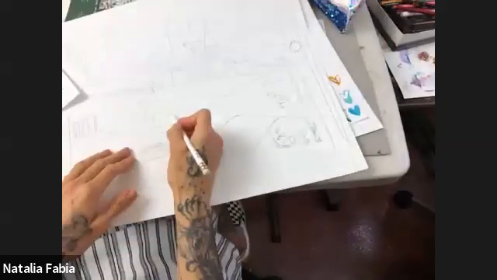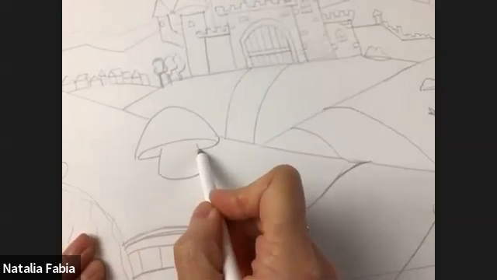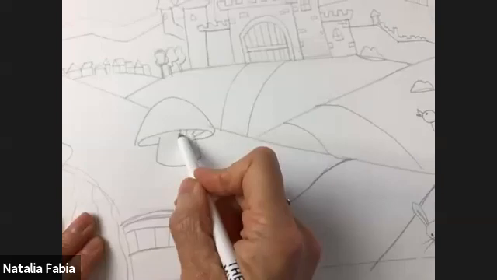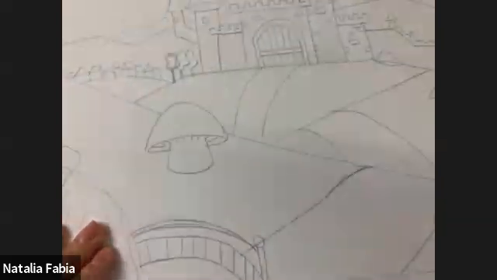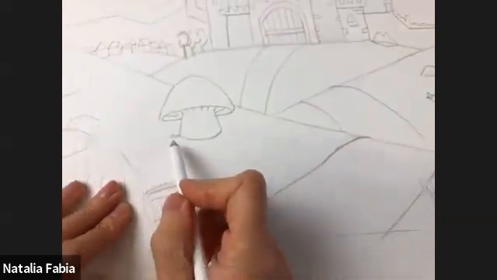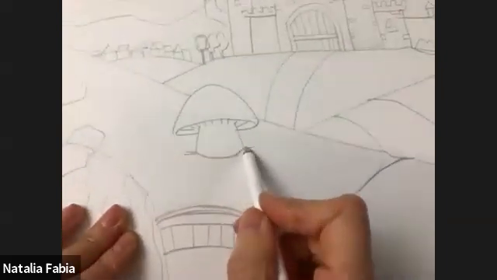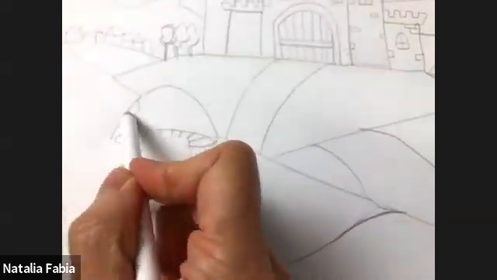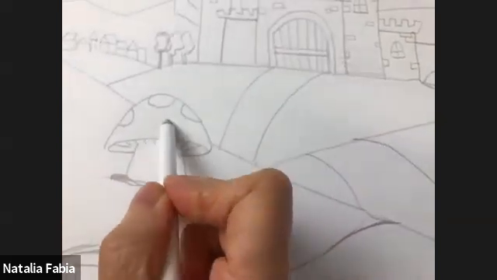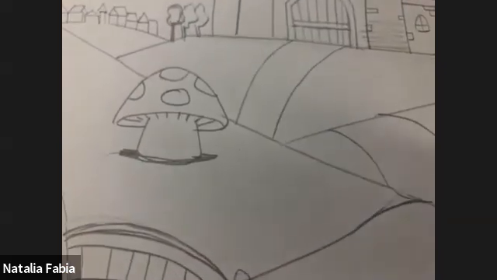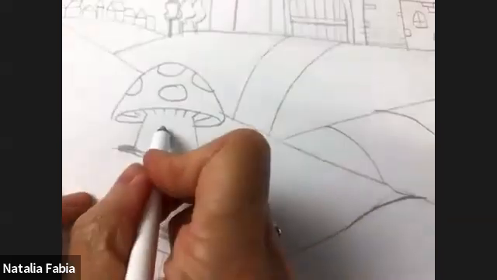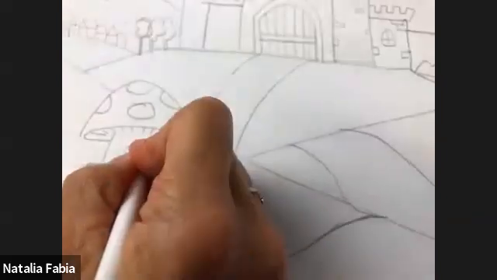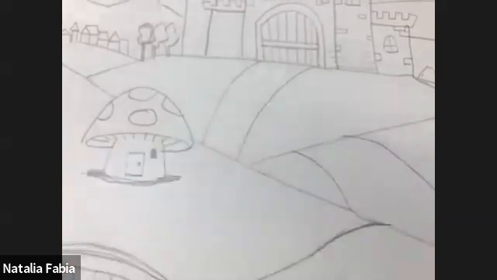So back to the mushroom house. If you guys want to do that, you don't have to. I just got the idea from, I think it was Charlotte. Underneath, I'm going to put these little ridges to make it like you can see the underneath. And then this is just some shadow. And on top, we'll do some circles because a lot of mushrooms have dots. But so you know this is a house, I'm going to put a rectangle with a little doorknob and a little window. So you know it's a little house.